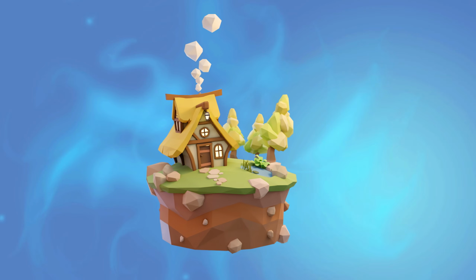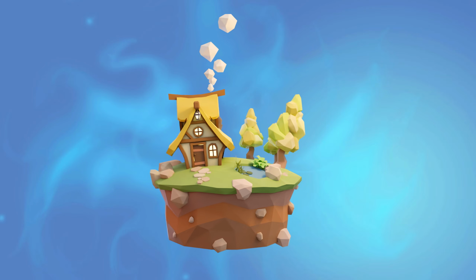I'm Grant Abbott and today I'm showing you a great tip that will help your low poly landscapes and really speed up your workflow.